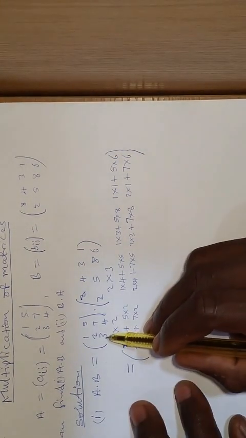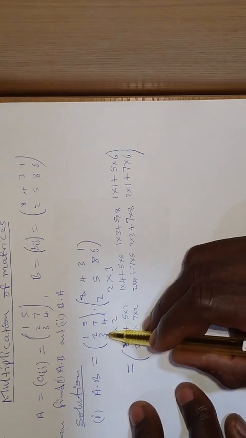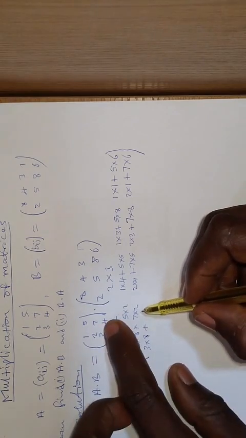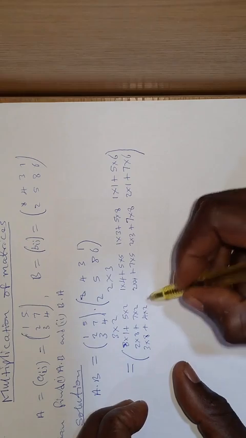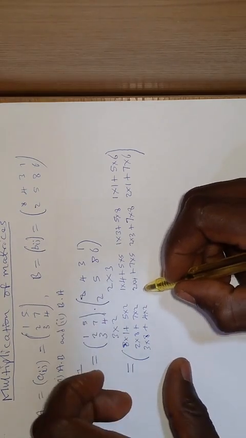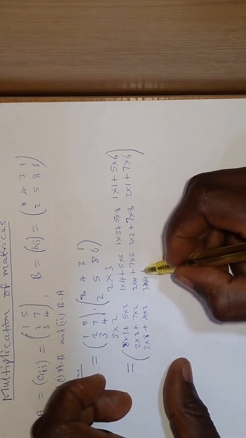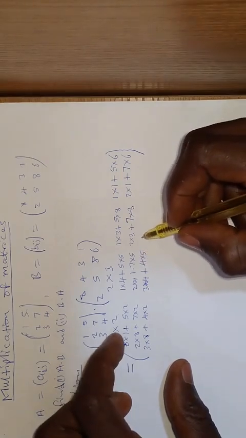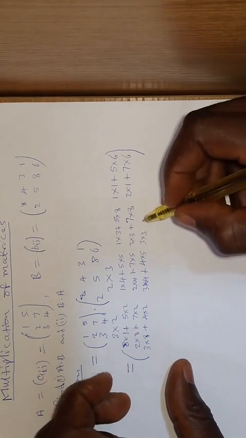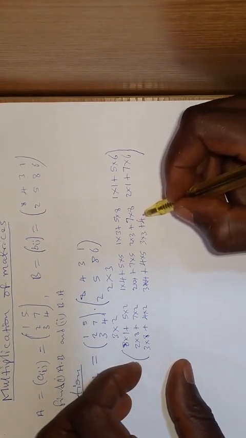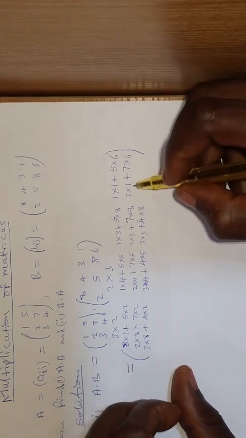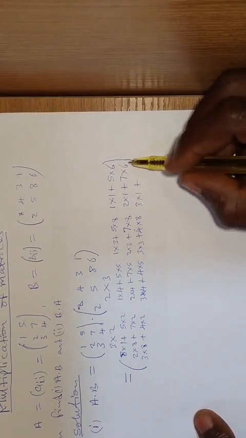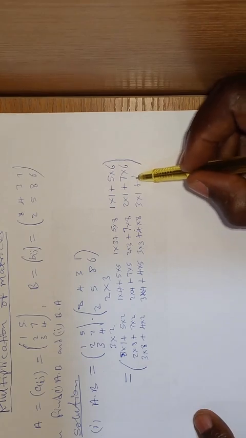So we take the next row in the first matrix, 3 times 8 plus 4 times 2. Next, 3 times 4 plus 4 times 5. We have 3 times 3 plus 4 times 8. Then we have 3 times 1 plus 4 times 6.